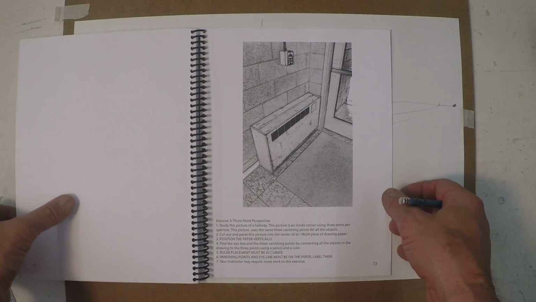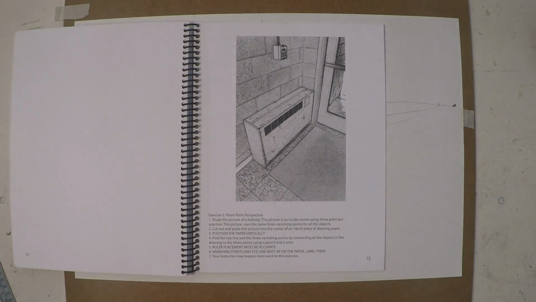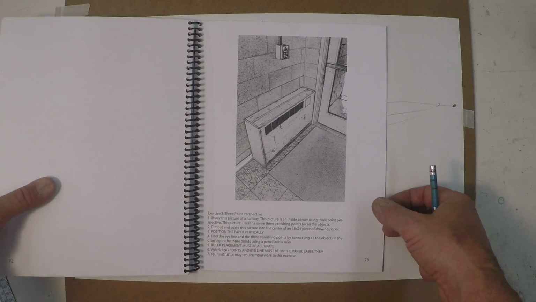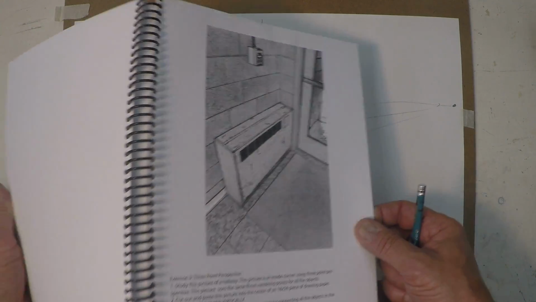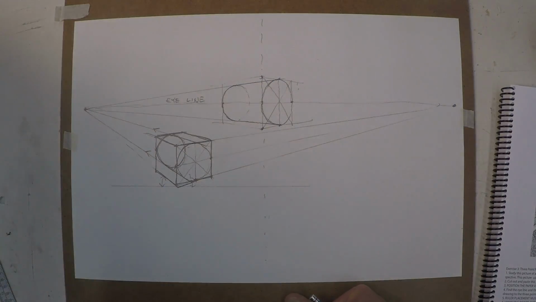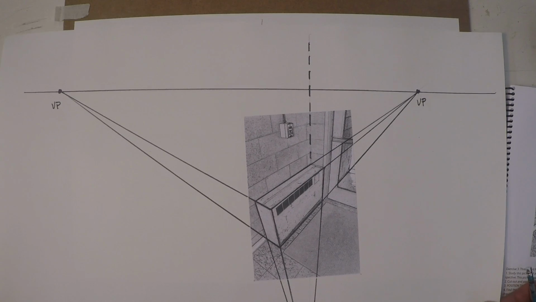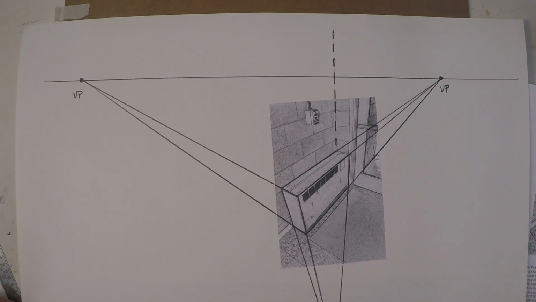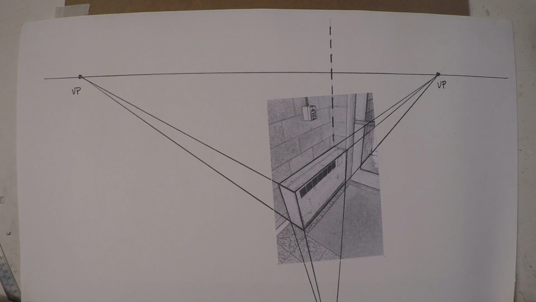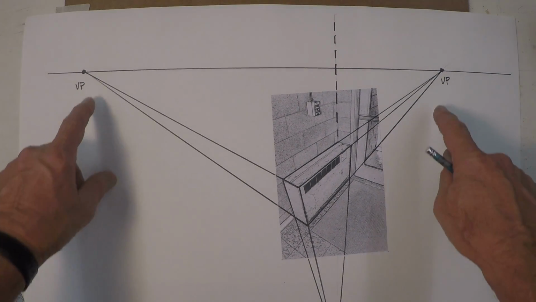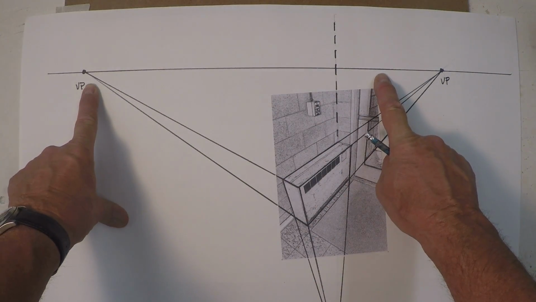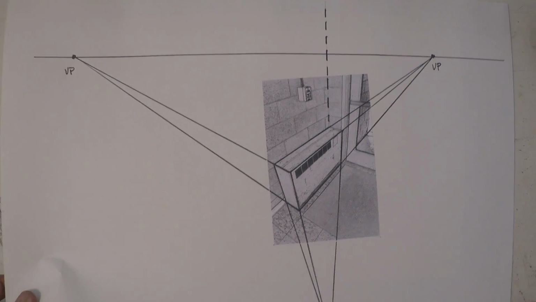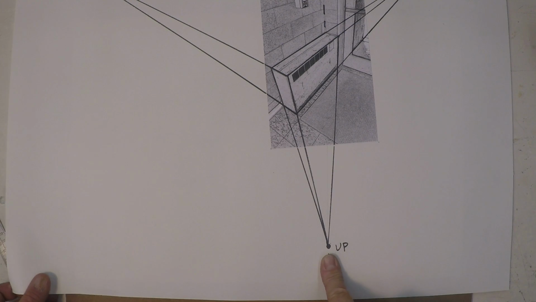Exercise 3 is 3-point perspective. Now in this one, and I'll show you an example, you have to cut this out. And again, I'll show you this one just barely fits on the screen. And you can see the 2 vanishing points, the horizon line, and then the bottom vanishing point is way down here.